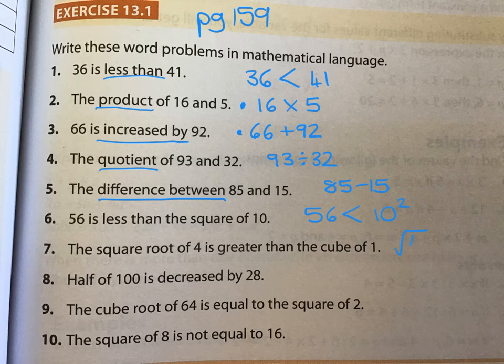Square root of 4 looks like this. Is greater than, now I have a bigger than symbol, greater than, the cube of 1. 1 cubed is 1 with a little 3 at the top. If they said cube root, you would have done the root sign with a little 3 there.